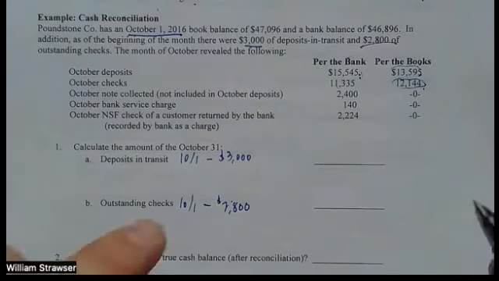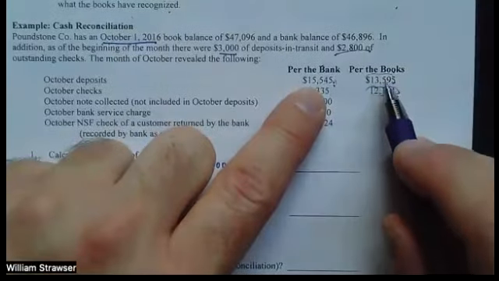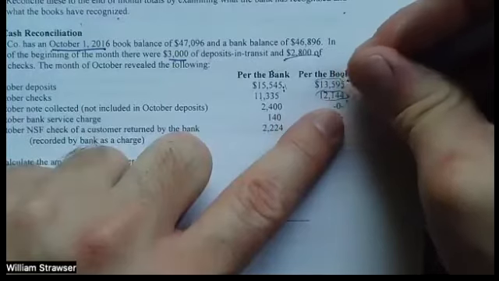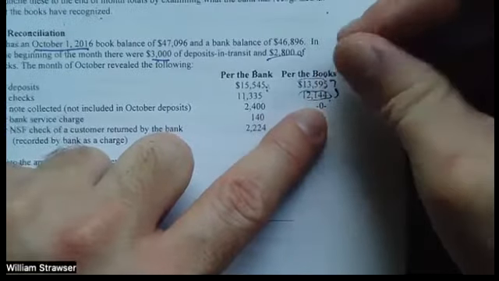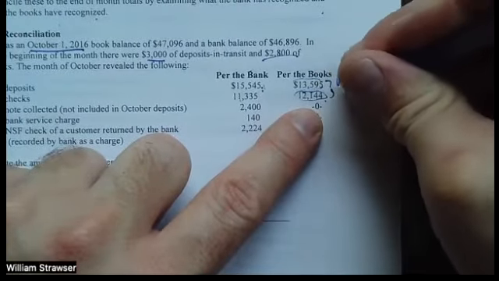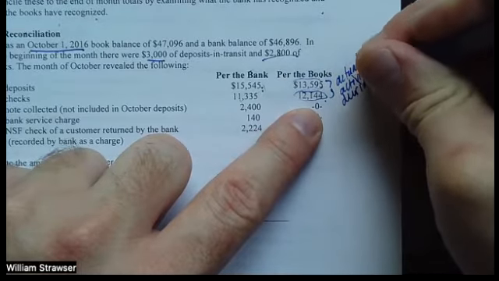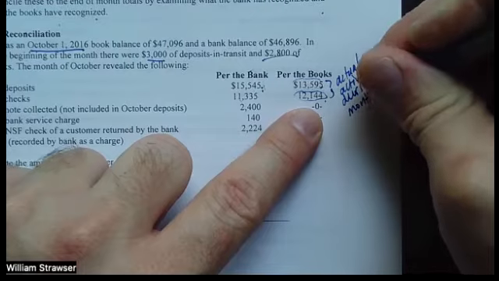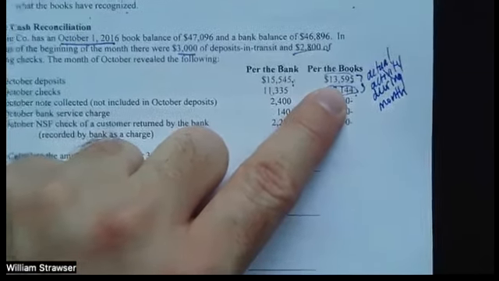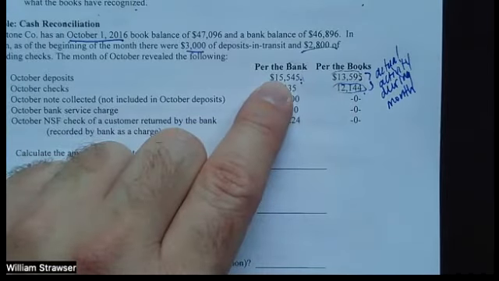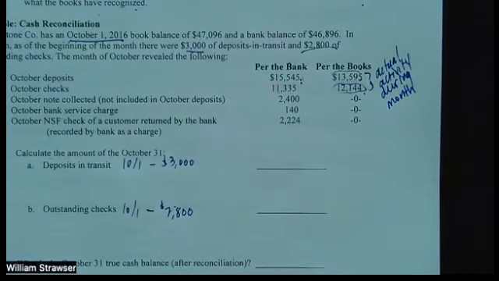Well, for the deposits, remember the company knows, this is the actual activity during the month. So we deposited $13,595. The bank recorded $15,545.